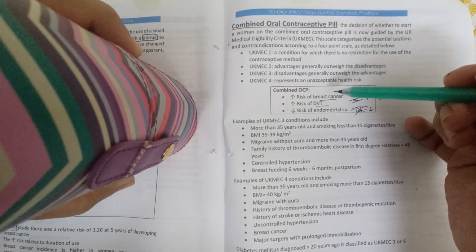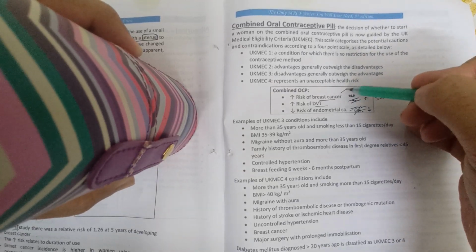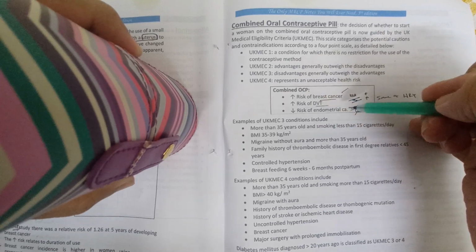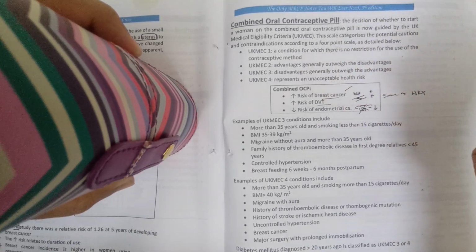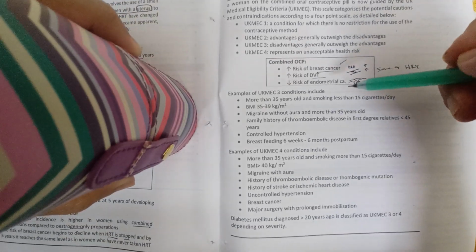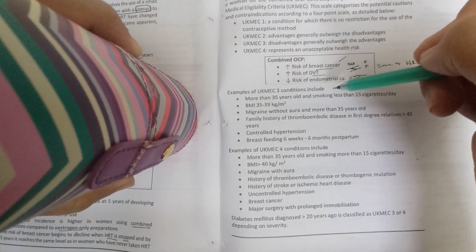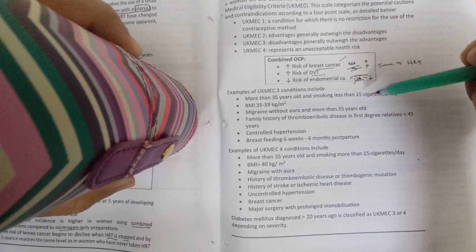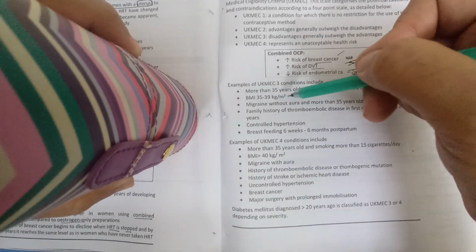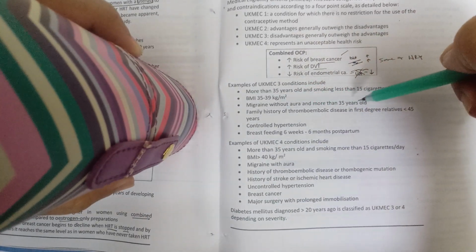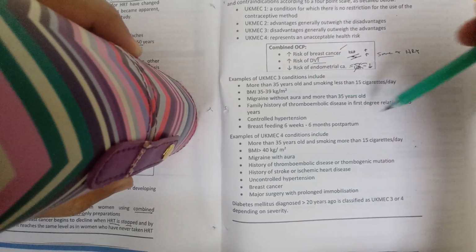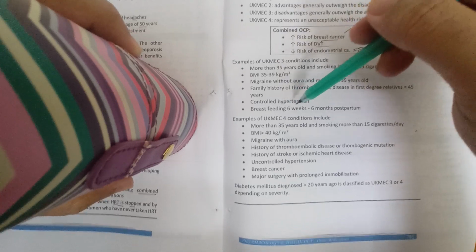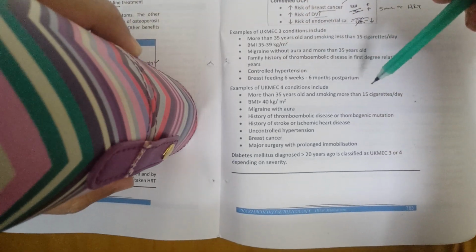So combined OCP can increase the risk of breast cancer as there is progesterone in it, increased risk of DVT, and decreased risk of endometrial carcinoma. So it's all due to the progesterone part. Examples of UK MEC 3 conditions include more than 35 years old and smoking less than 15 cigarettes per day, high BMI, migraine without aura and more than 35 years old, having history of thromboembolic disease in first degree relatives, controlled hypertension, breastfeeding 6 weeks to 6 months postpartum.